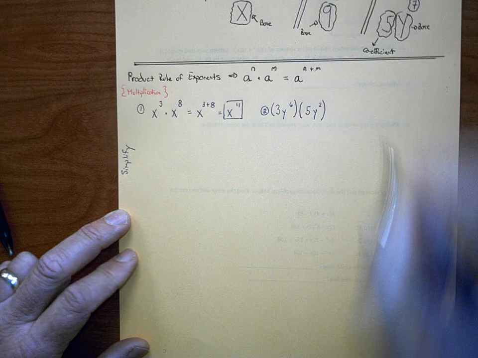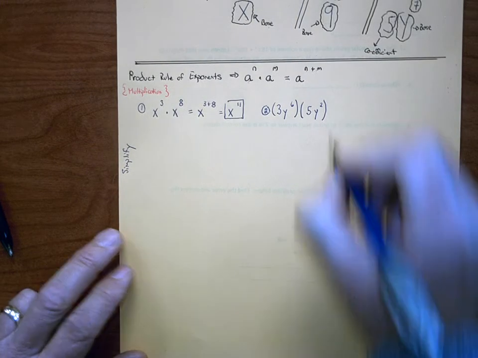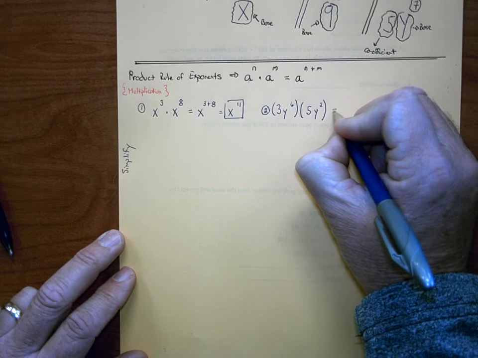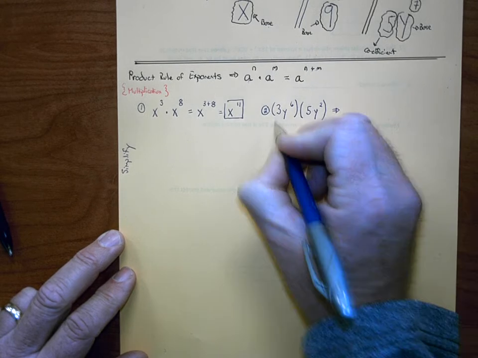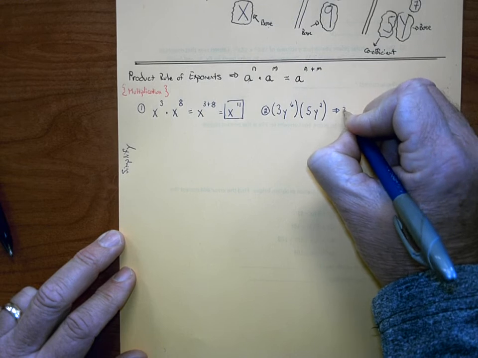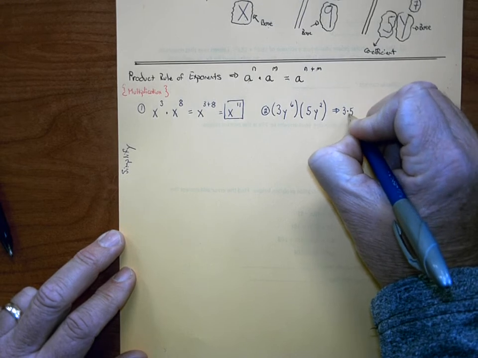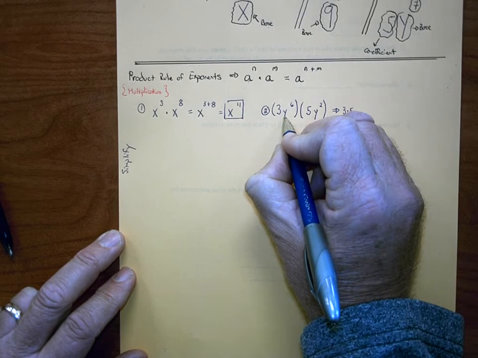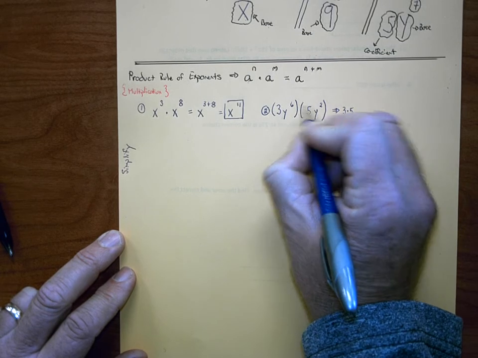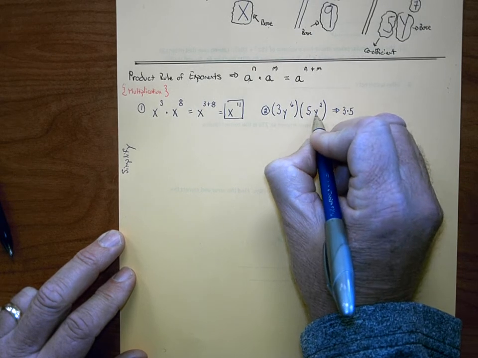Okay, so what you do here is if you have coefficients involved, to simplify this expression, you actually multiply the coefficients together. So you would go 3 times 5, and then for the expression that has the exponents, which is y, notice both of these exponents, 6 and 2, have a base of y.